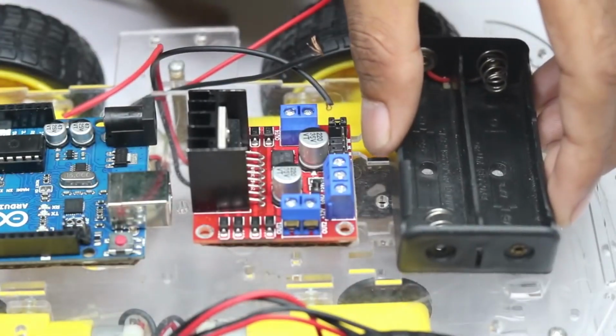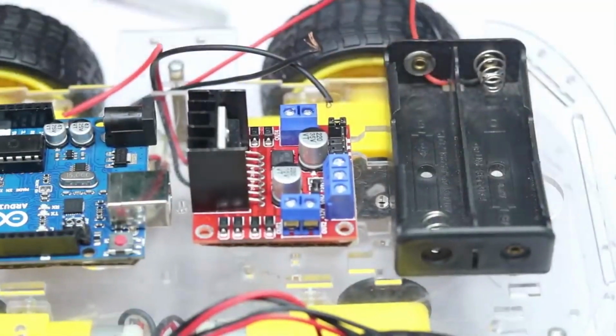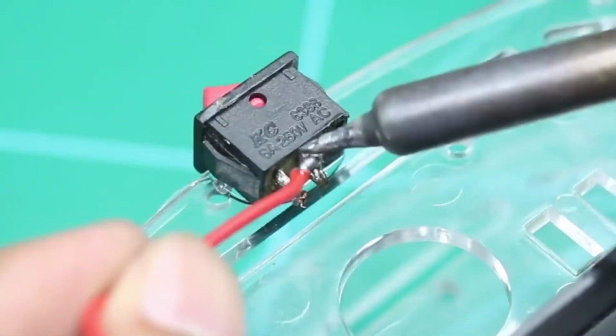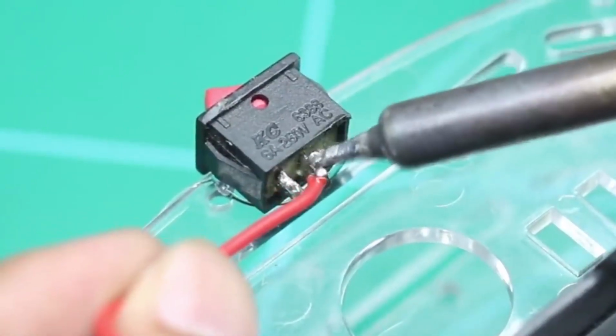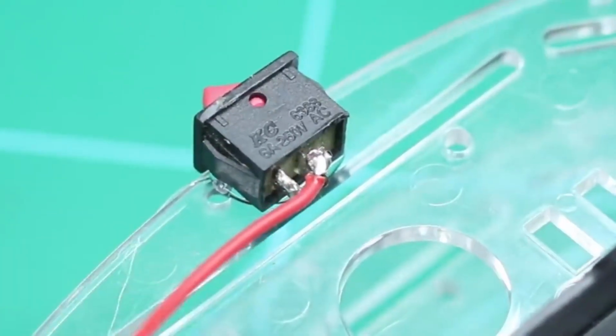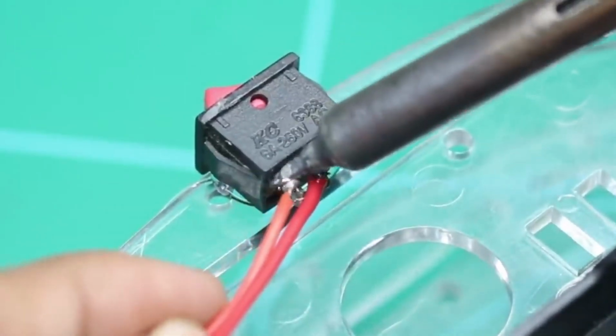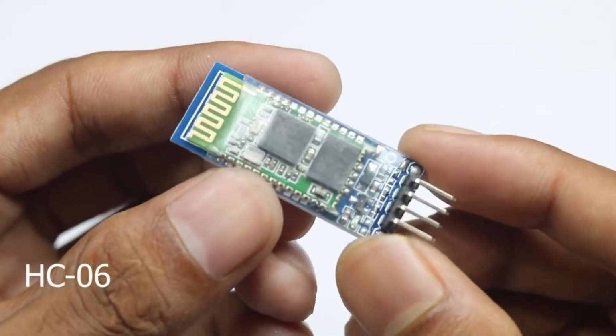A battery holder is added on the body of the car as a power source. Each battery is around 3.7 volts and the total supply reaches 11 volts. The battery holder powers the H-bridge and is connected to the voltage divider circuit.